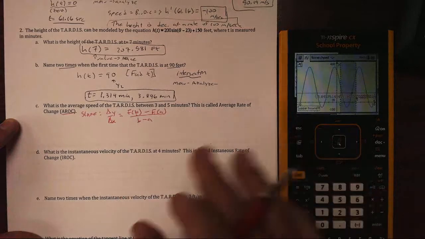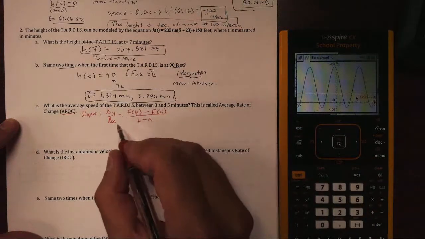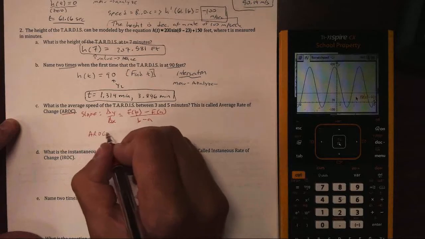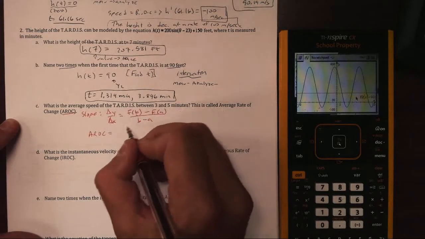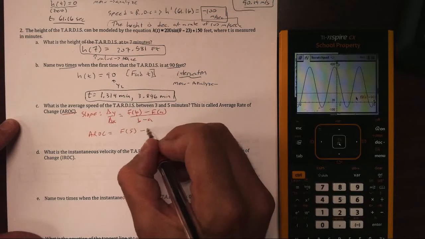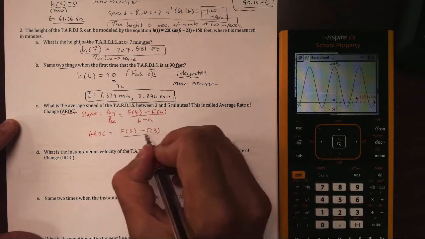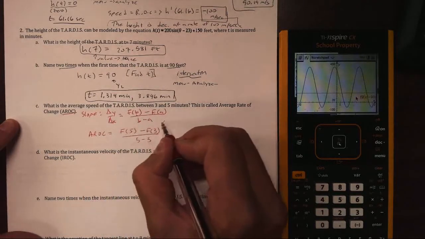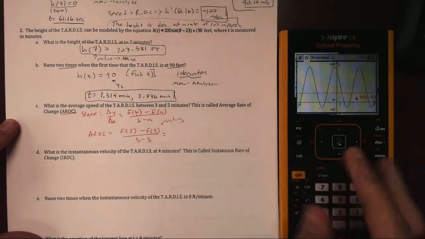So to get this on the calculator, let me clear that out. To get this on the calculator, very simple. To get the average rate of change, we're going to find the value at 5, so we call that f of 5. We like to write it this way, minus the value at 3, all over 5 minus 3. So we have to find the values.